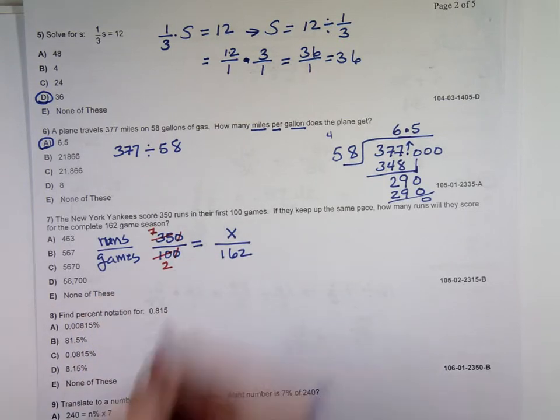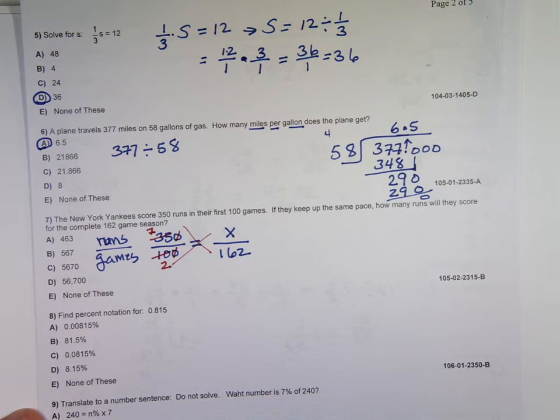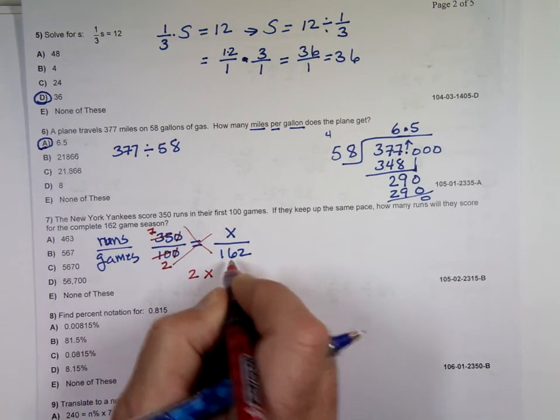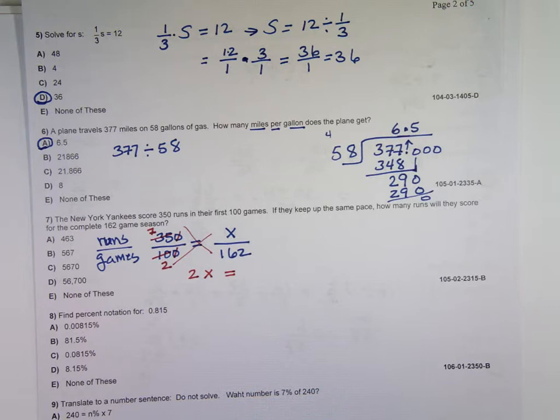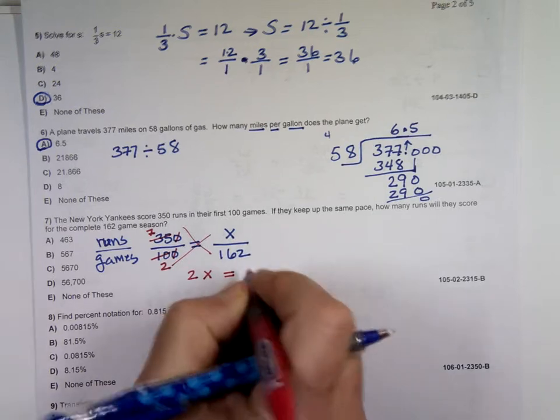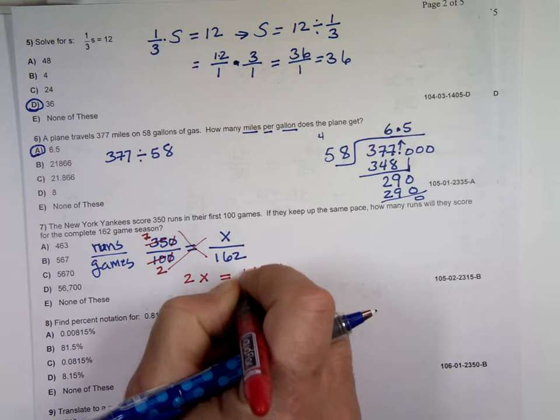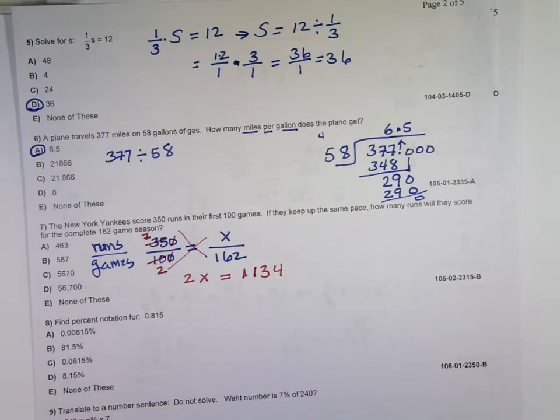Now cross multiplying. 2x equals 162 times 7. 162 times 7 is 1134. Now to solve for x, what are we going to do?